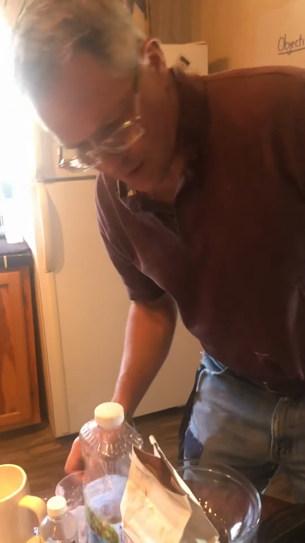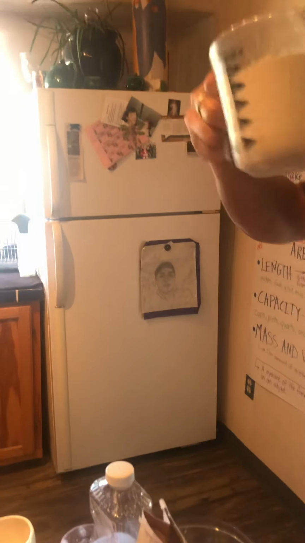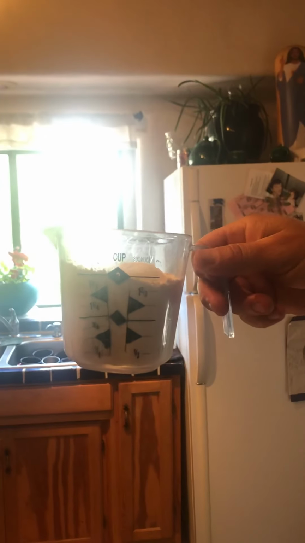And the one nice whole part about measuring cups is it can be measured in halves, fourths, and thirds. Those are the standard types of measurement you'll see in a measuring cup. All right, I got my 2 cups of flour.